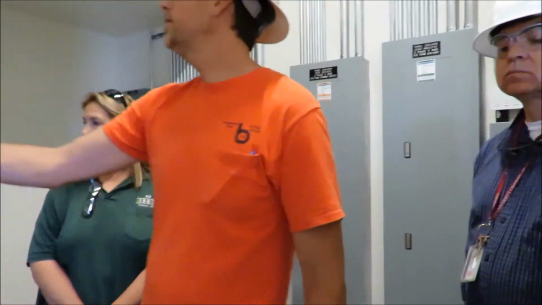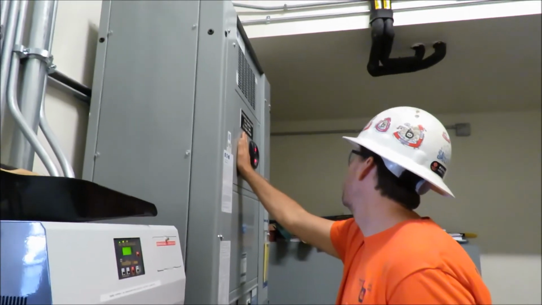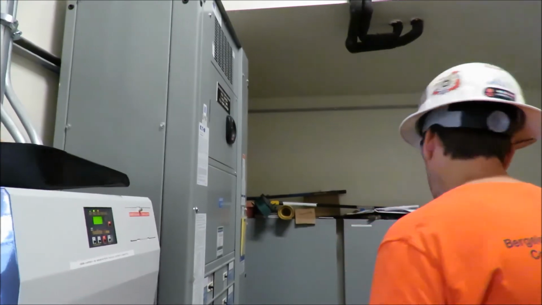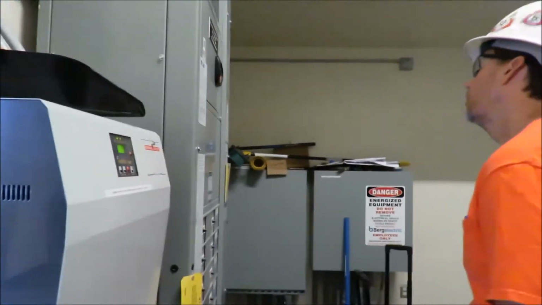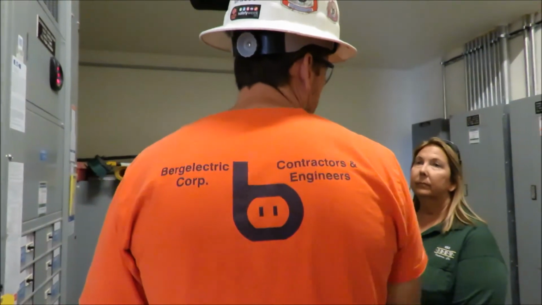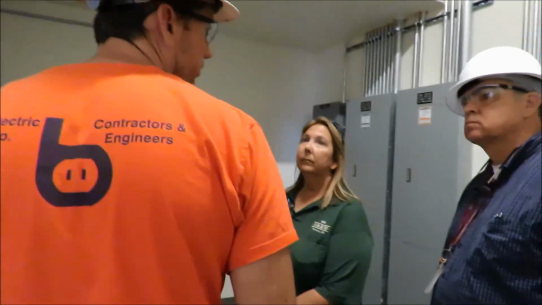And then DB1, here's the first stand-up distribution board that I was talking about, also equipped with the Shark meter. So you can monitor, as a matter of fact, there's also a computer data cable connected to the Shark meter.